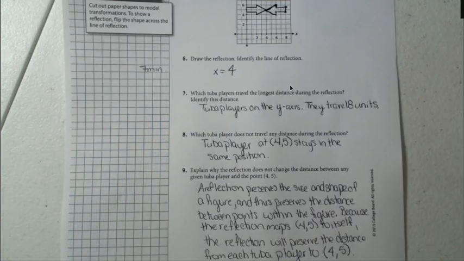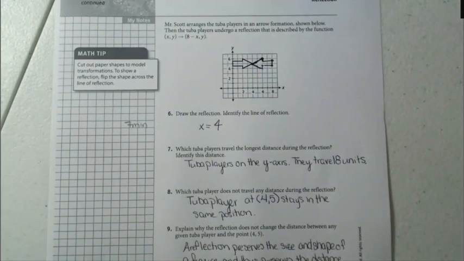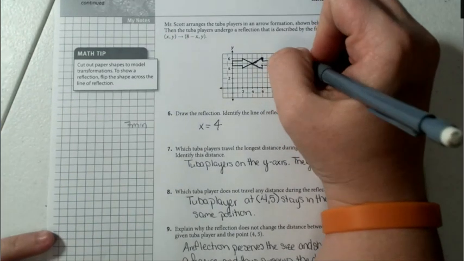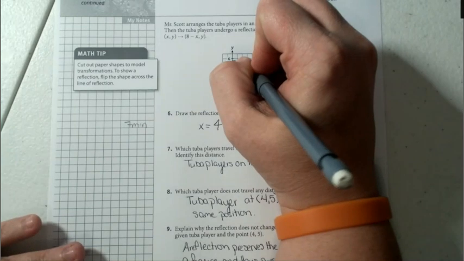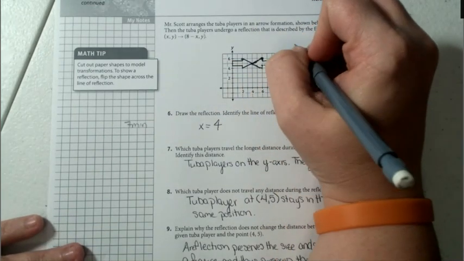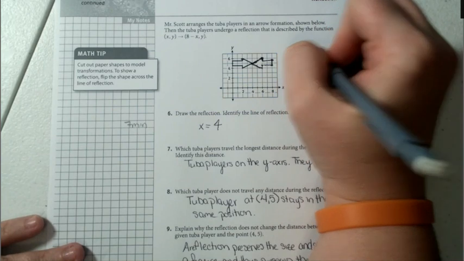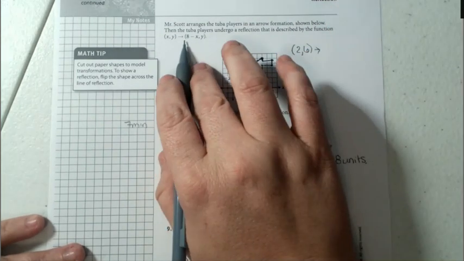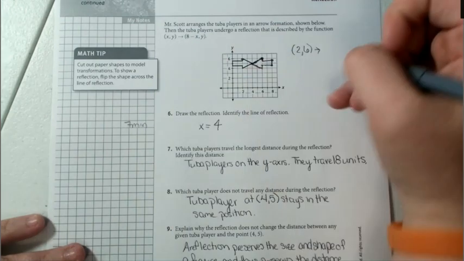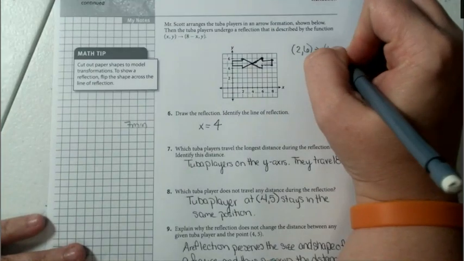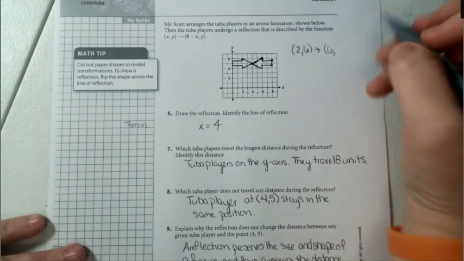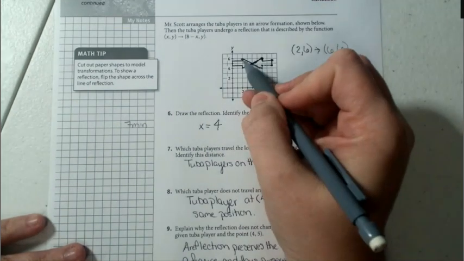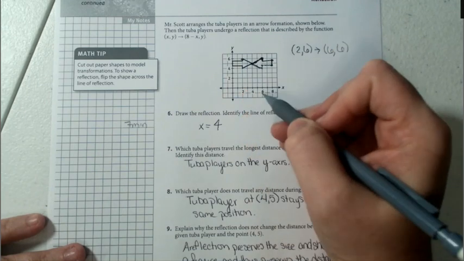As you can now see, the answers to questions 6 through 9 have been provided. I went ahead and drew the reflection, and the best way to do this is to find a vertex. This vertex is located at (2, 6), right? Well, I'm going to do the operation to the x, which says 8 minus 2. Well, 8 minus 2 is 6, and y stays the same. So this point should move to (6, 6).